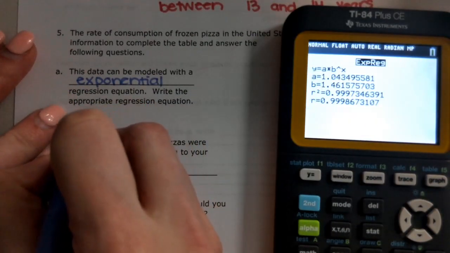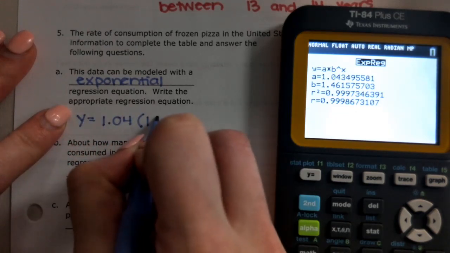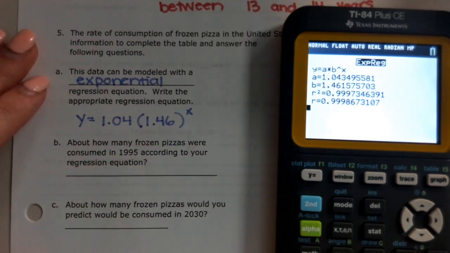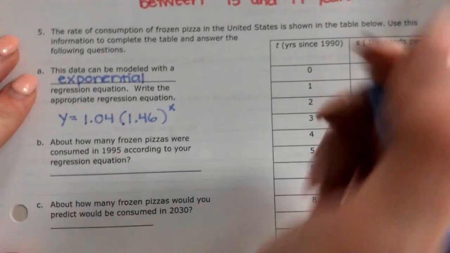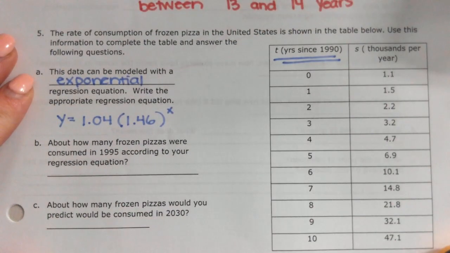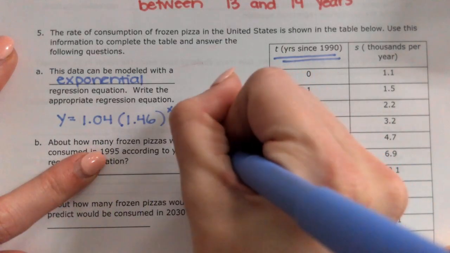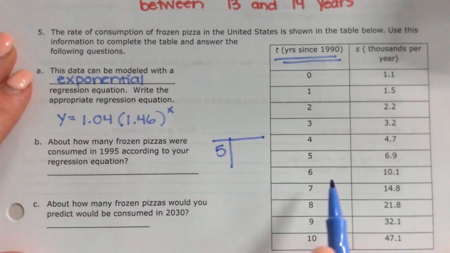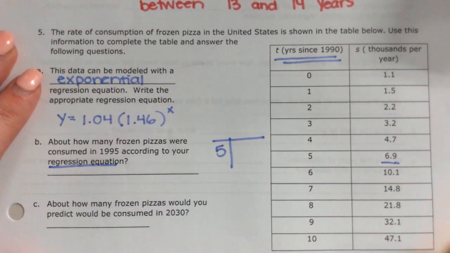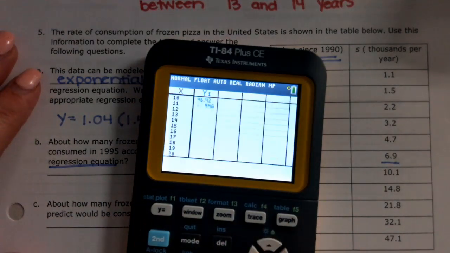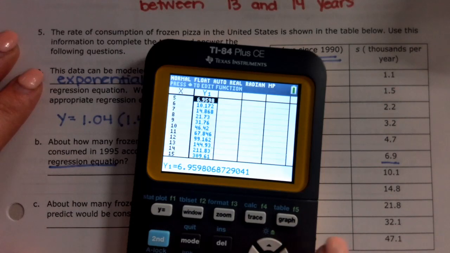So my equation to the hundredths place is y equals 1.04 times 1.46 to the x. About how many frozen pizzas were consumed in 1995? So if this is 1990, and it's the years since 1990, 1995 would be 5 years later. According to the table, it's 6.9, but this says according to the regression equation. So that's looking at our table in the calculator. So after 5 years, 6.96.